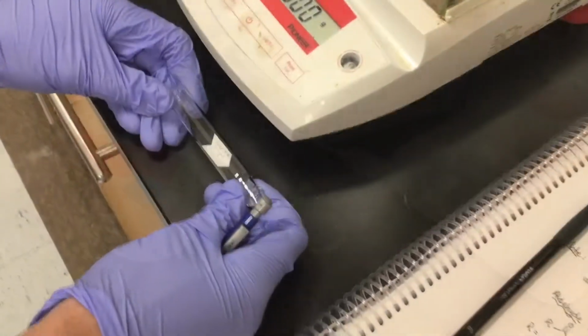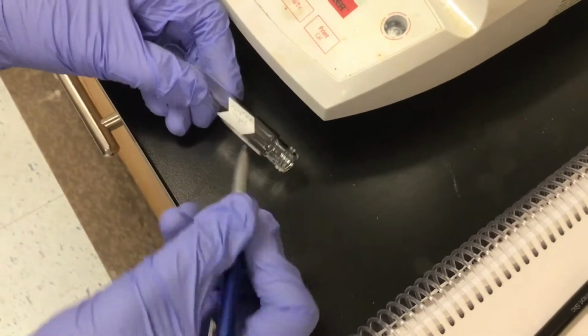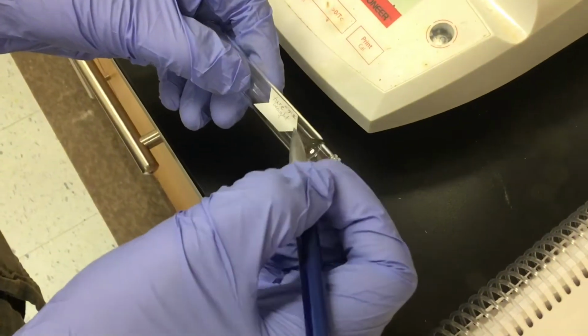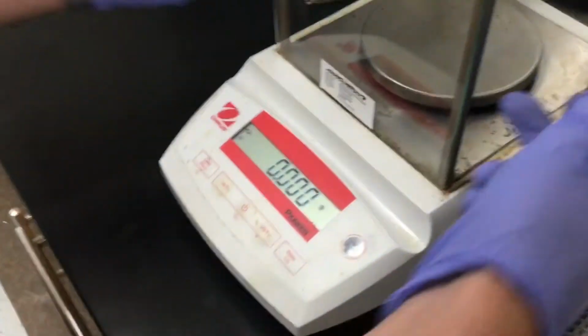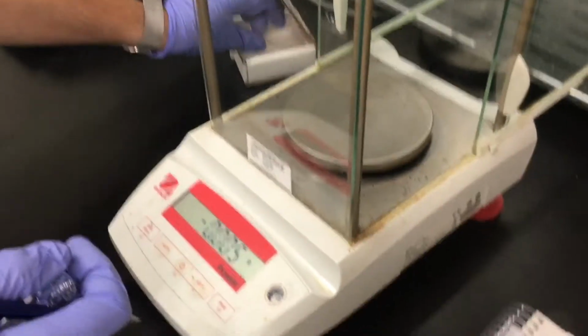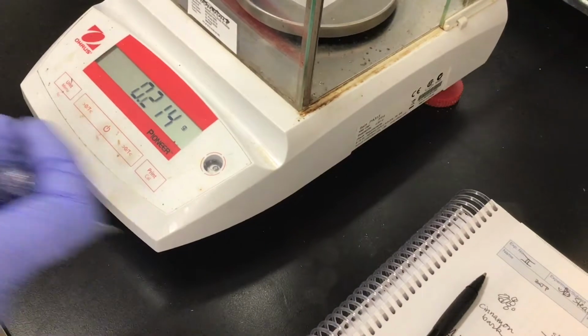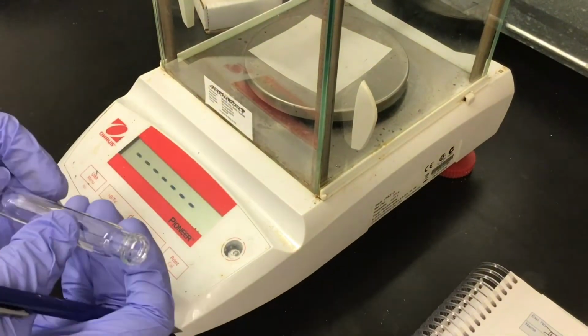All right, so this is going to be a video on how to tare a culture tube. And so what I've already done is I've written tare weight on it with graphite and a math analytical balance. Who knows what the previous person left on the balance? So I'm going to use a piece of weighing paper to protect my culture tube, so to speak.